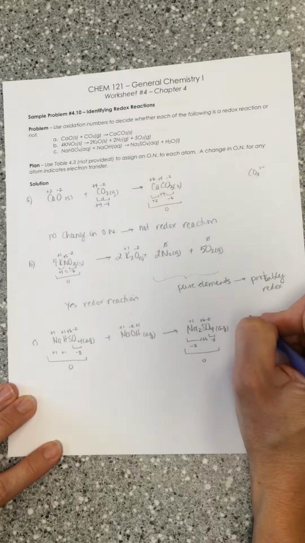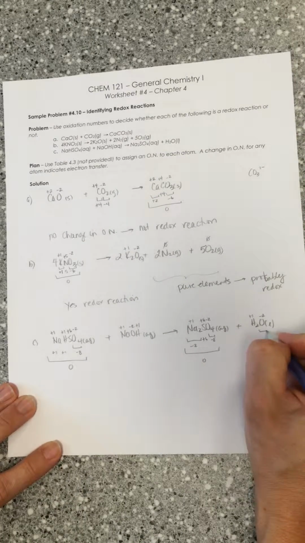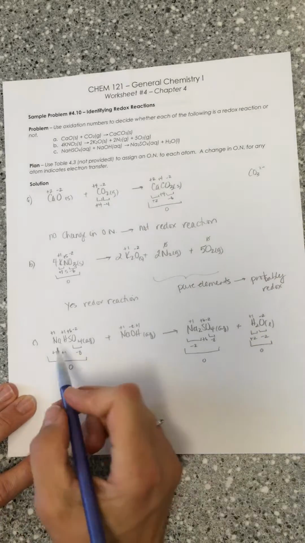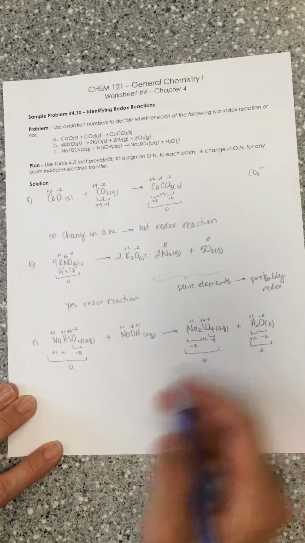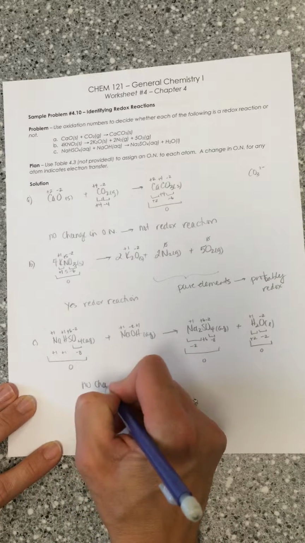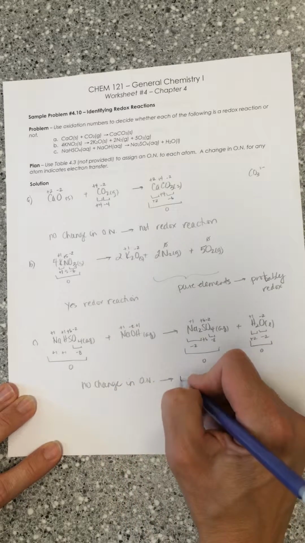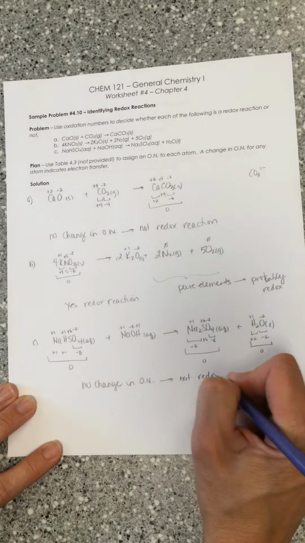Oxygen -2, hydrogen +1. Again, just carrying through the formalism here, we have a neutral compound. No changes in oxidation numbers, so this is not a redox reaction.